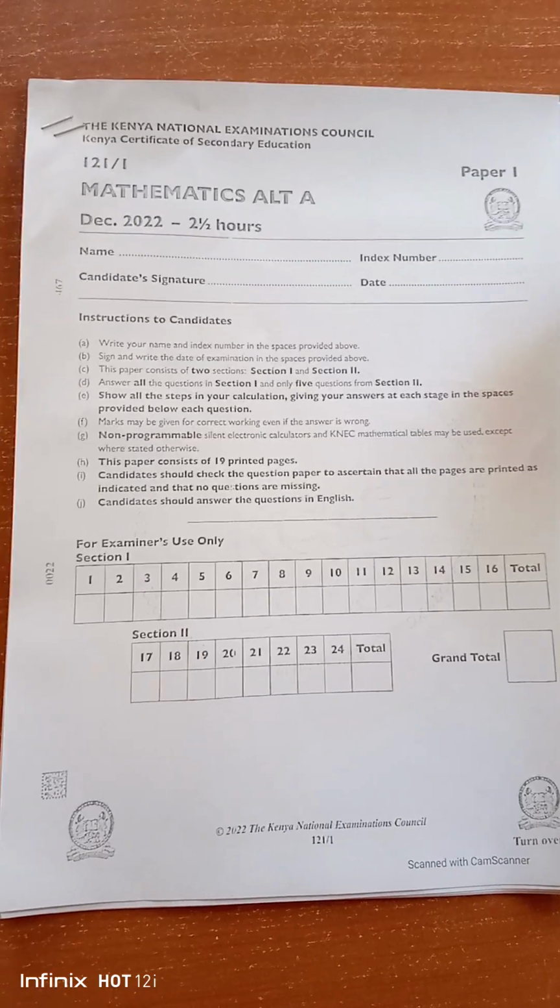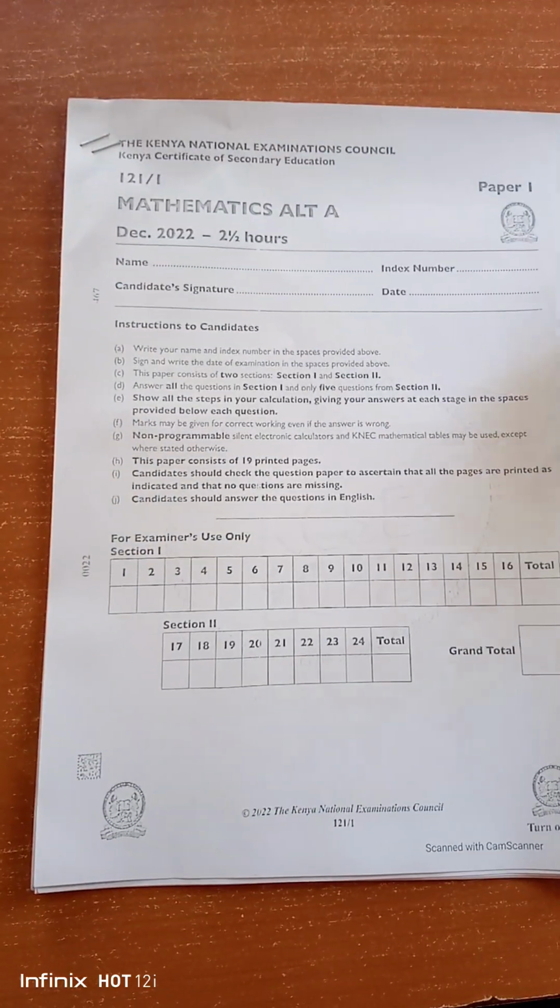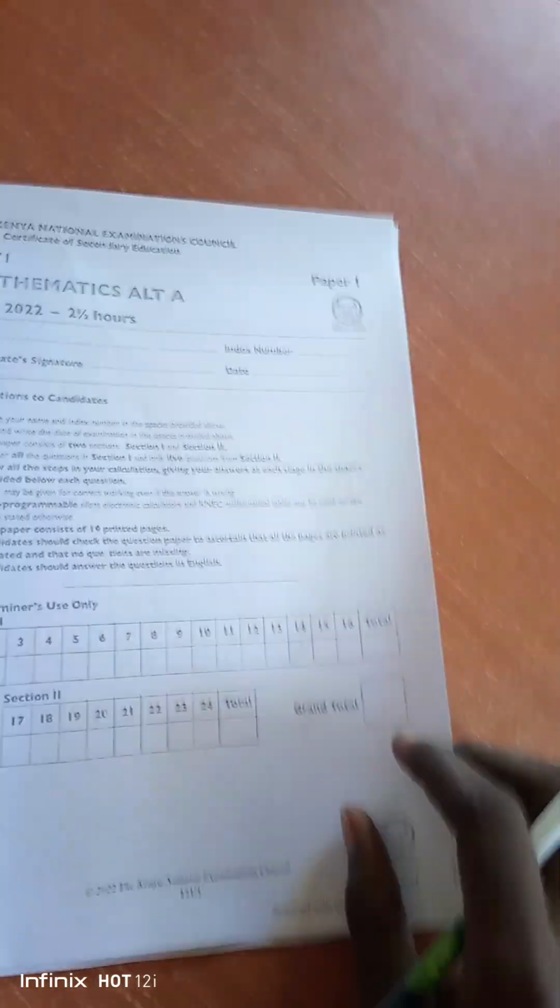Leo tunaenda kuangalia paper 1 mathematics full set iko hapa. So tuendelee. Hii ni KCSE 2022 iliyofanywa December. Going into this paper, tuangalia ni paper 1. Paper 1 iko na two sections ambao tuko na section 1 na section 2. We'll start with section 1.